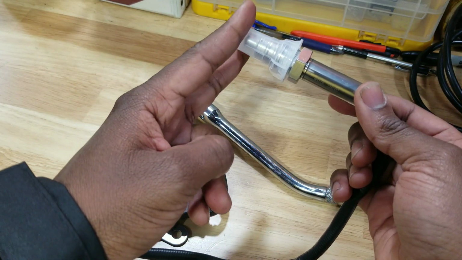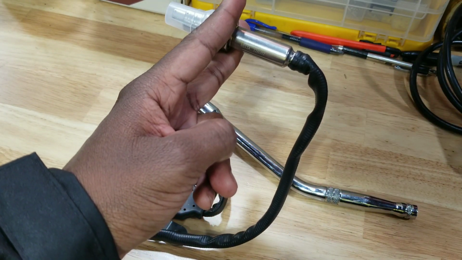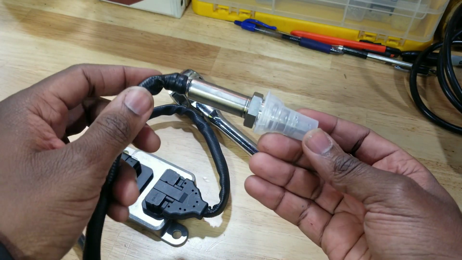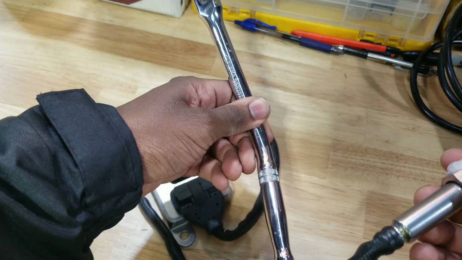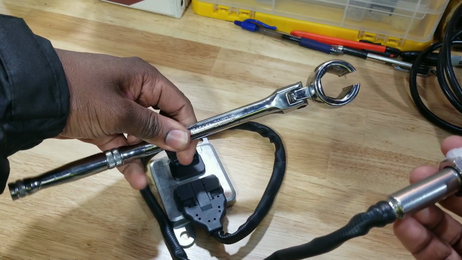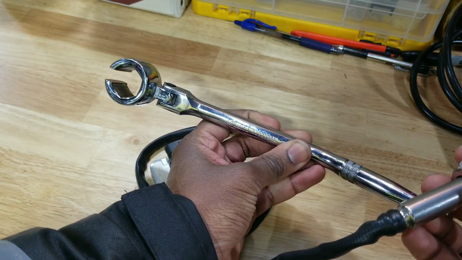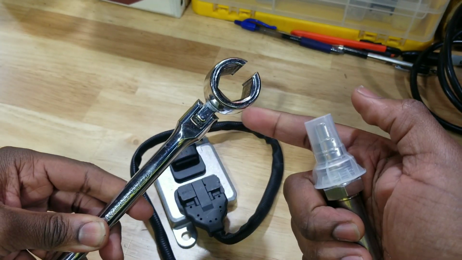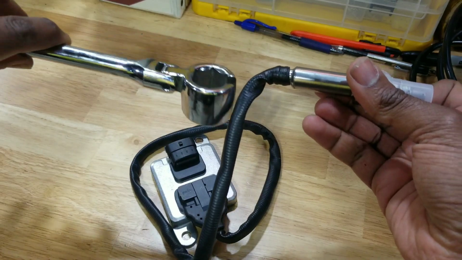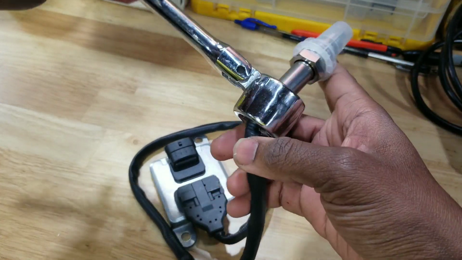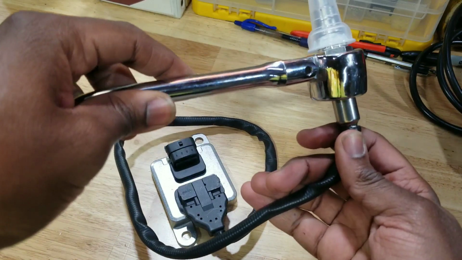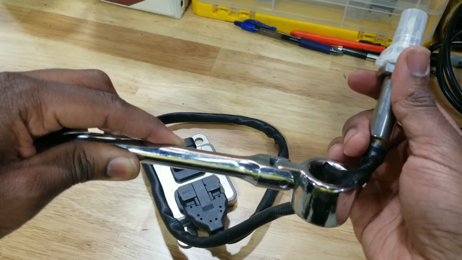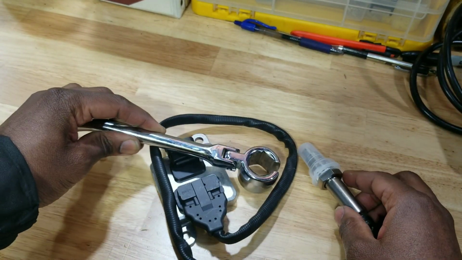This part actually goes into the catalyst or the catalytic converter. I think on gas vehicles you would just call it an oxygen sensor, but in this application it's a NOx sensor. We're going to use this tool, which is normally used to remove oxygen sensors from the exhaust. It does fit. As you can see, it's round all the way around, so just slide the tool over and turn it, and that should do what we need. So now I'm going to get underneath the truck and unbolt it.